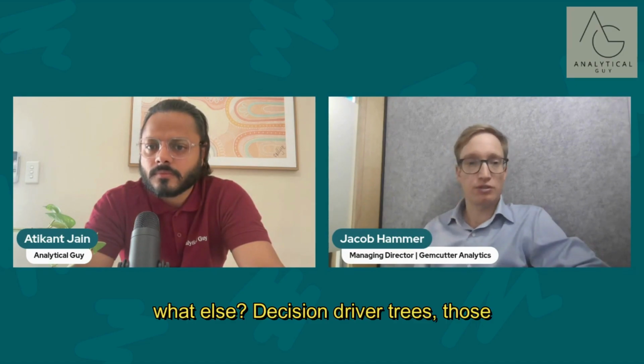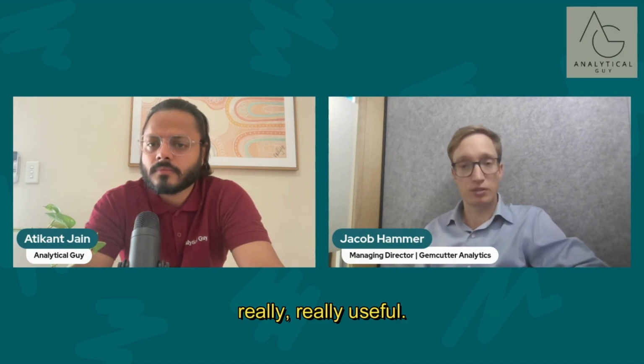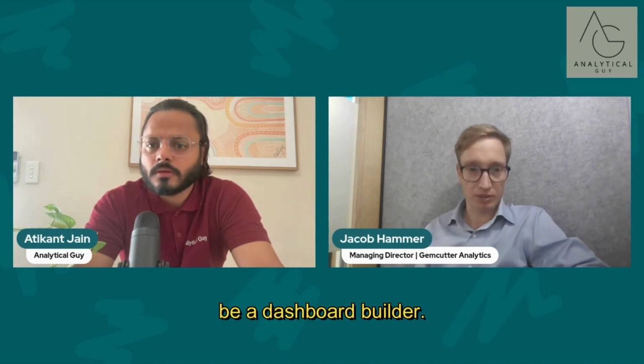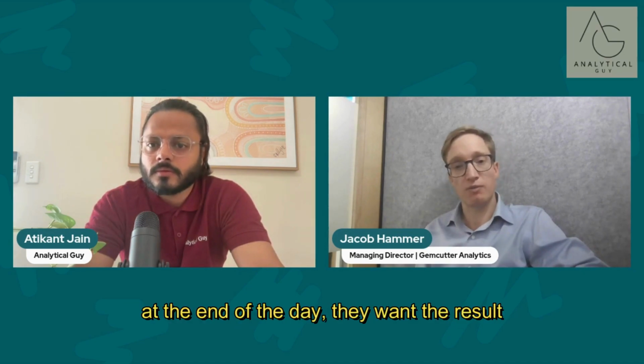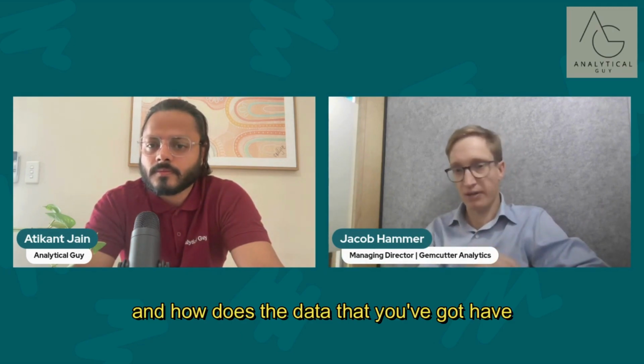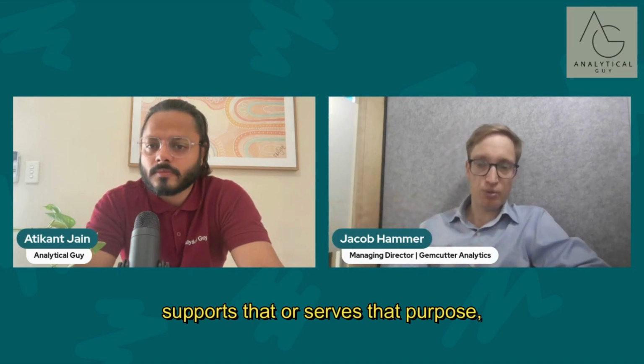Decision driver trees, those sorts of things are really, really useful. They're analytical frameworks to have you think like an analyst rather than be a dashboard builder. Because people don't want a dashboard at the end of the day; they want the result of the dashboard. Exactly. It's up to you as an analyst to figure out what is that result that's required, and how the data that you have access to can support or serve that purpose.